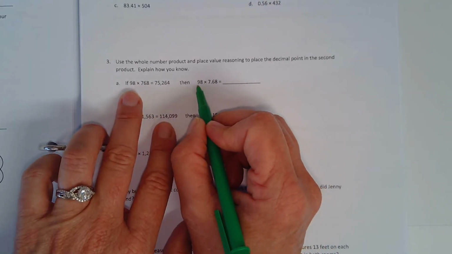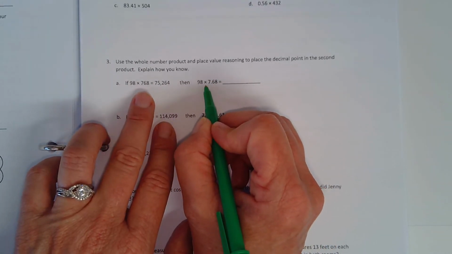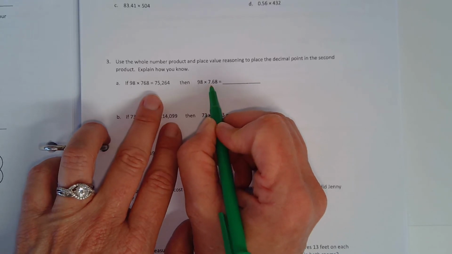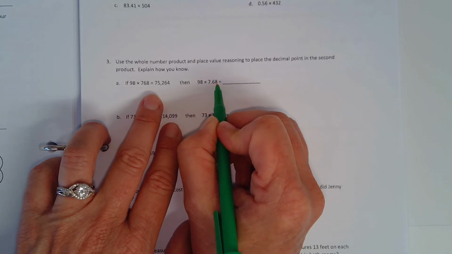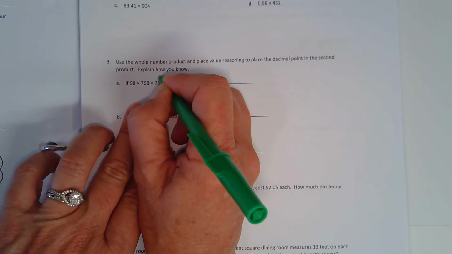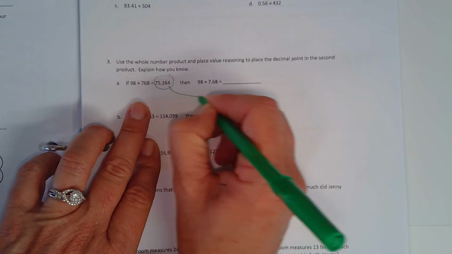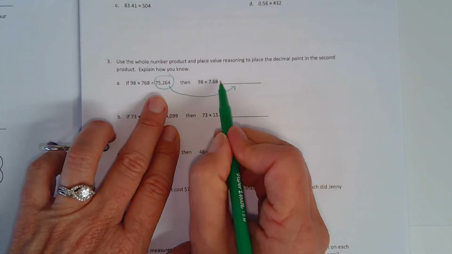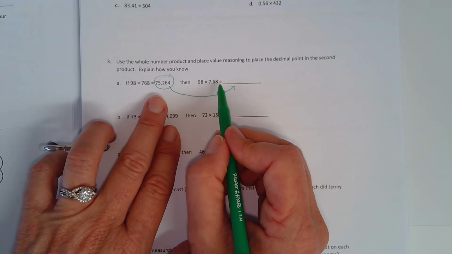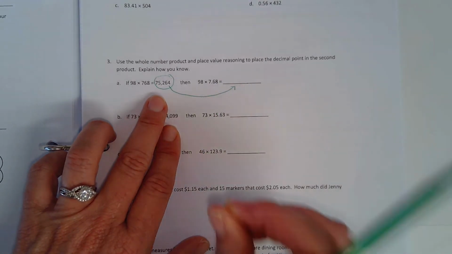So what if we say now 98 times 7.68? So we know what the answer is going to be basically here, but there's going to be a decimal. You have to place the decimal.